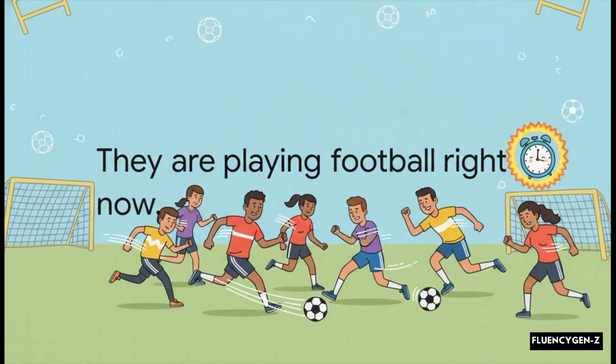Let's do one more. They are playing football right now. See? They matches with are, and play becomes playing. And adding right now just makes it super clear that this action is happening at this very moment.